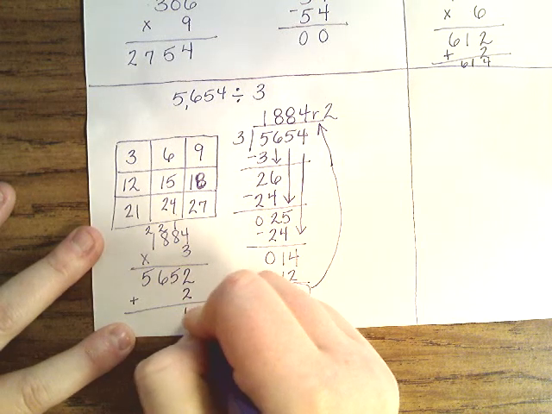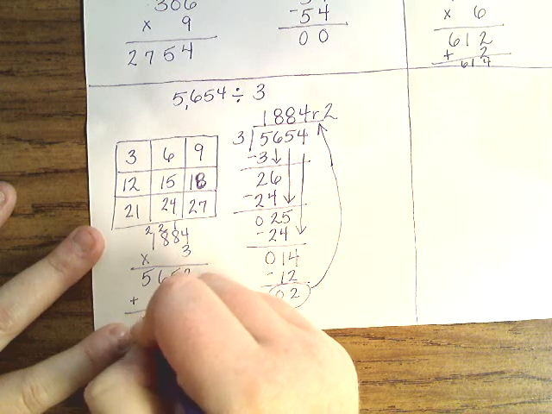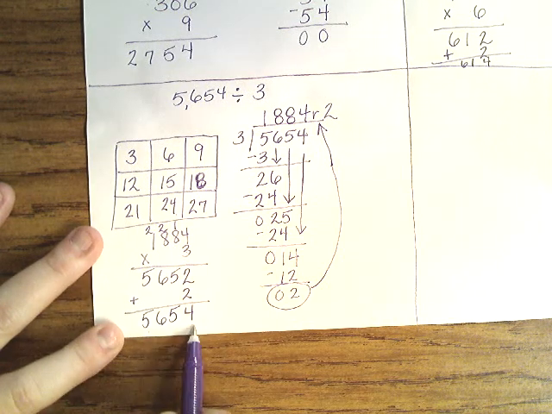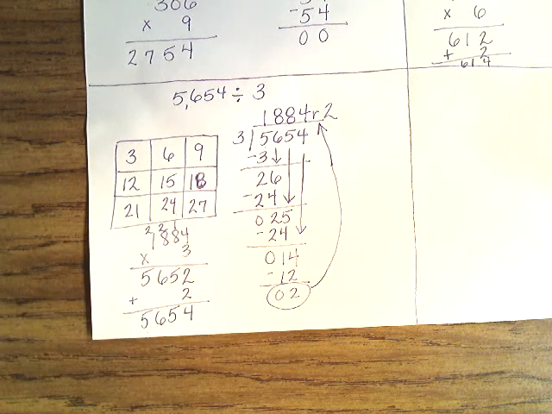2 plus 2 is 4. 5 plus 0 is 5. 6 plus 0 is 6. 5 plus 0 is 5. 5,654. We know we did all of that math correctly because we checked our answer.